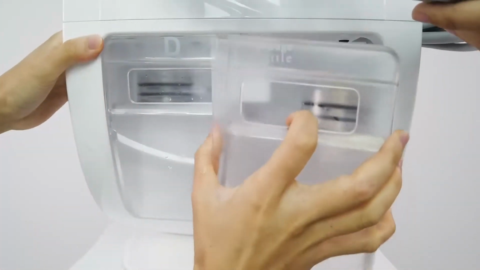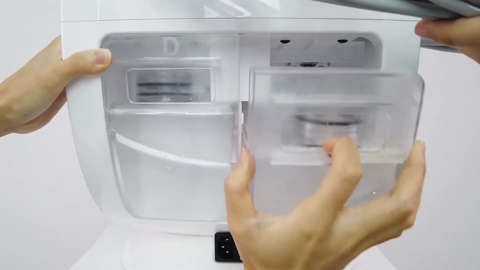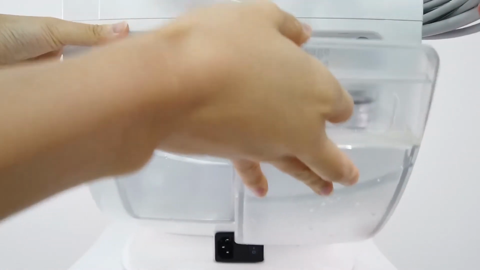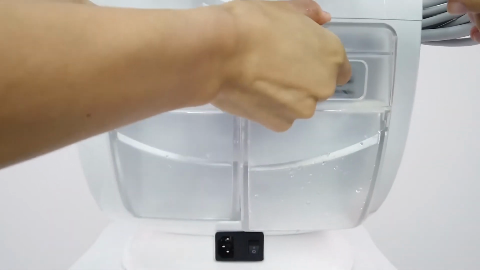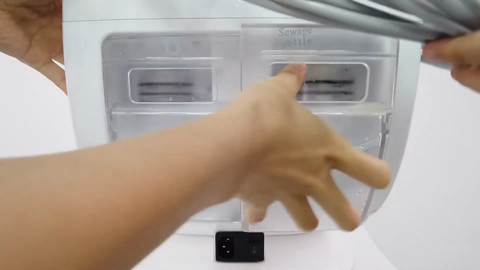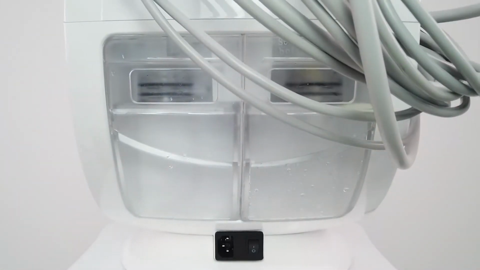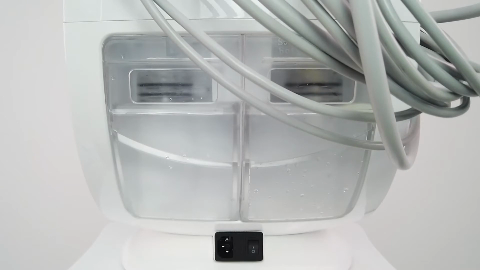This one is the sewage bottle. Normally, we need to change the water every month. When we want to change the water, we need to open the hole in the bottom of the machine and then let the water out from the overflow, and then add the water again.